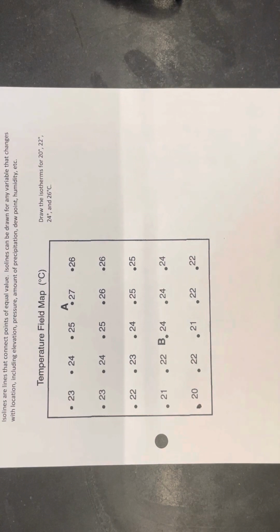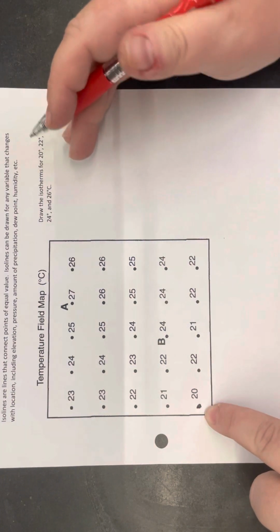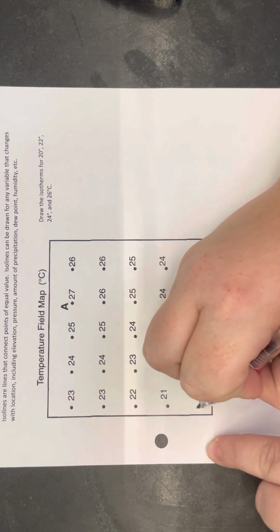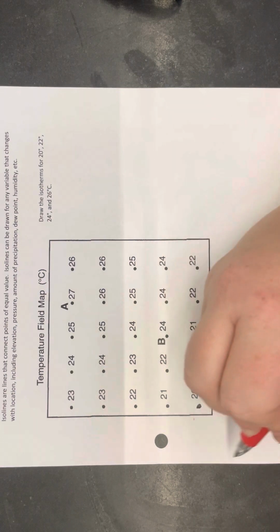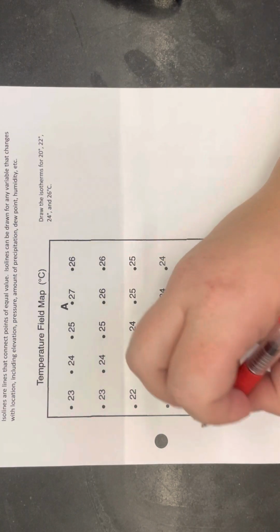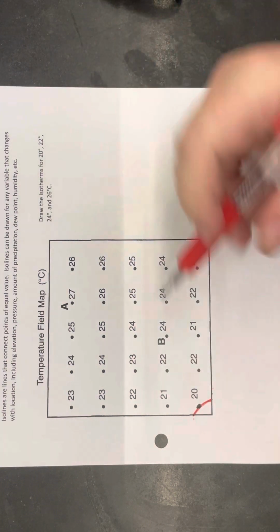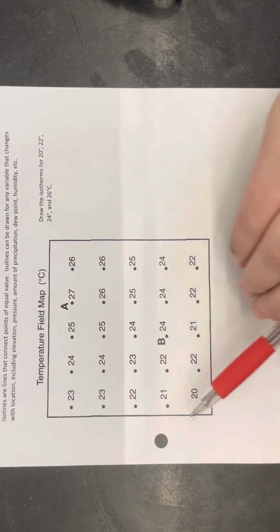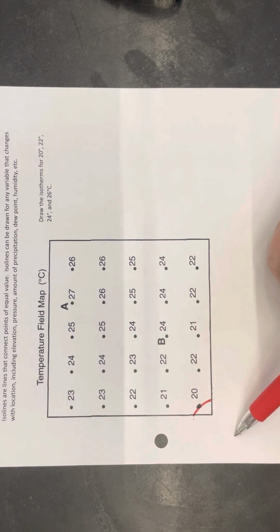So the 20 isoline is going to be a line that separates the 20 from everything else. And when I do that line, there's only the one 20, and my isolines need to reach the edge of the map or form an enclosed circle. So when I do this, this one is just going to reach the edge of the map. And if I look at this, all the numbers that are on one side of the line are greater than 20. Anything that's less than 20 would be on this side of the line.